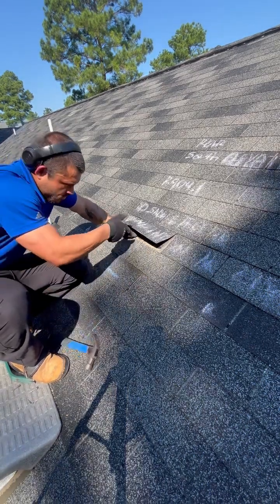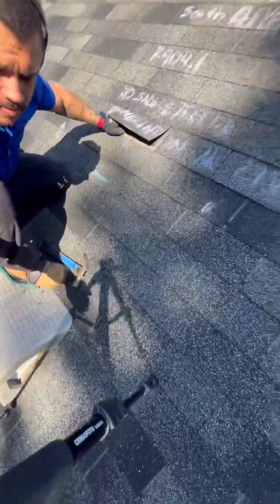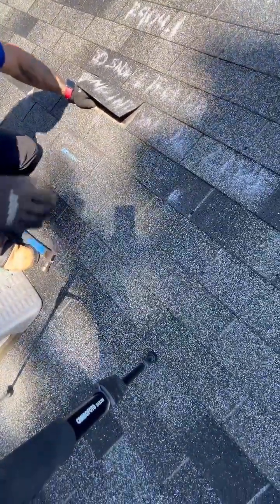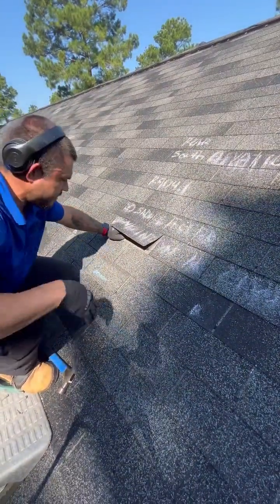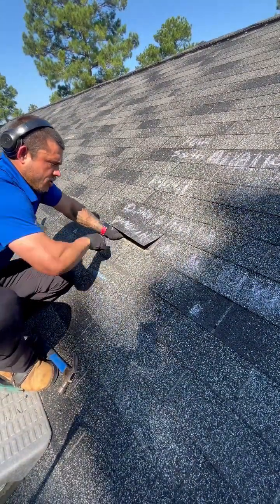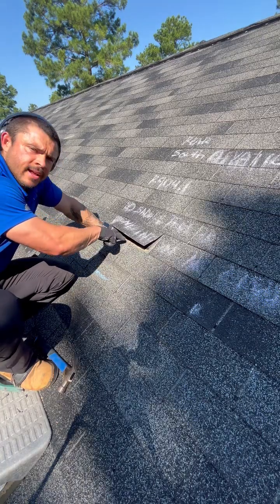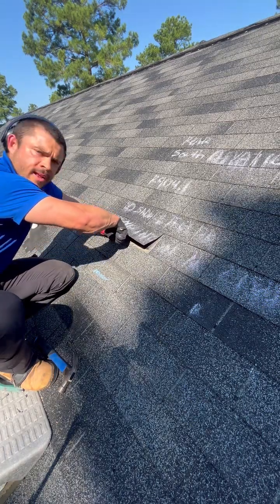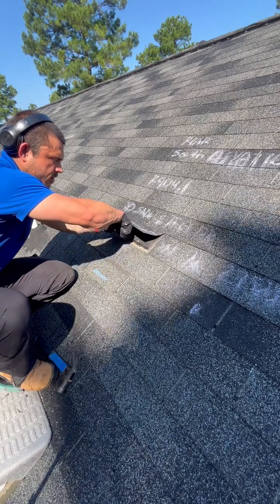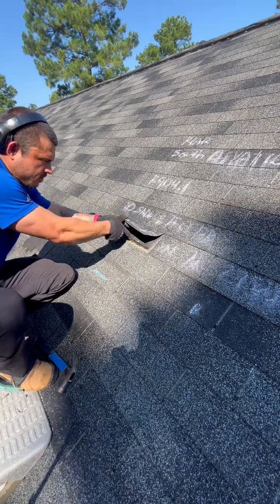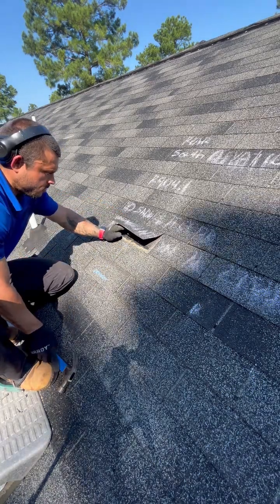If I had an air tool up here, I would have the same issue, because you would have to angle the nail gun, like imagine a nail gun, in order to get that straight on in. I'd have to move this shingle up to shoot it straight in, regardless of what tool.